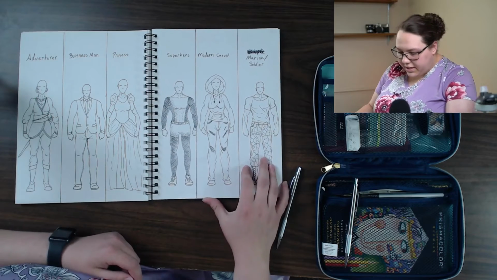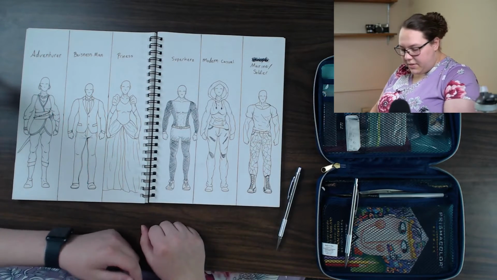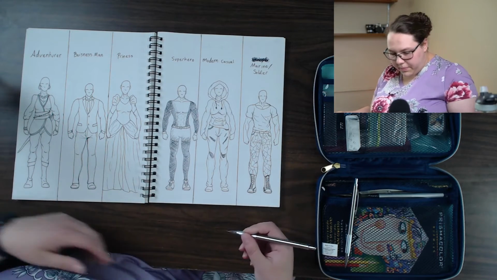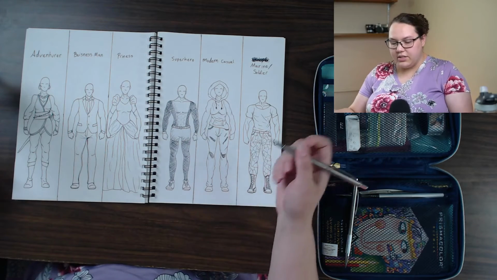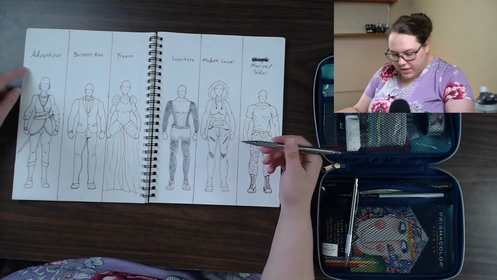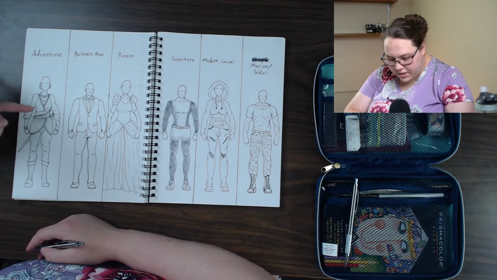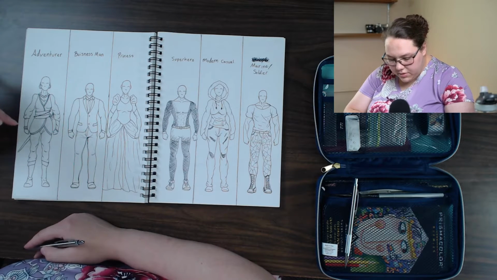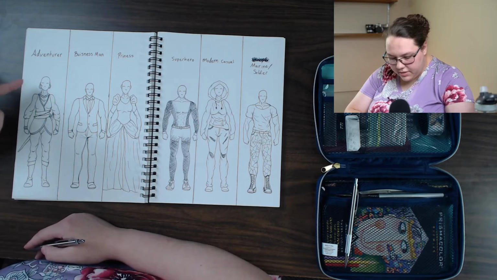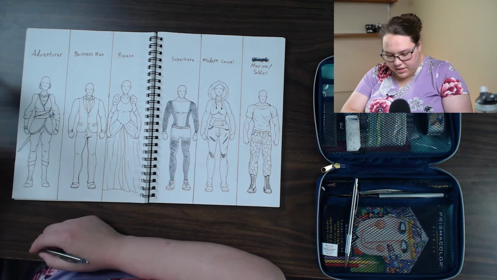When you're designing a character, it depends on where you want to put them or what that character is intended to be doing. With an adventurer, you're usually going to have a lot of straps, a lot of loose and/or tight clothing, or sometimes some extravagant jewelry for a pirate character.